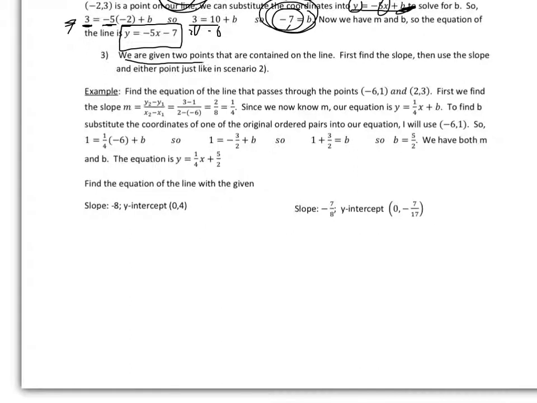So here we're given 2 points. If we're given just 2 points, they say that point there and that point there, we can find that it uniquely determines the line, and we can find the equation of that line. So first thing we need to do is find the slope, then use the slope and either point, and it turns back into the second scenario.